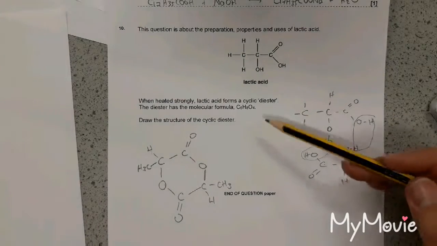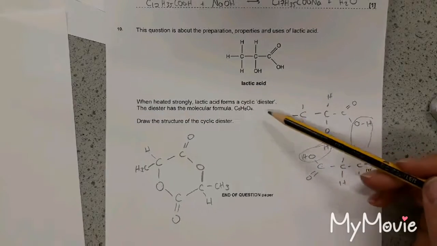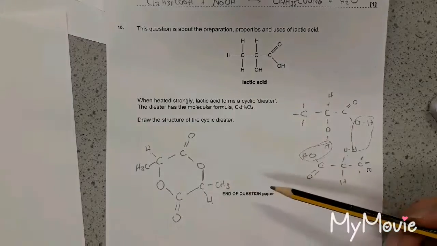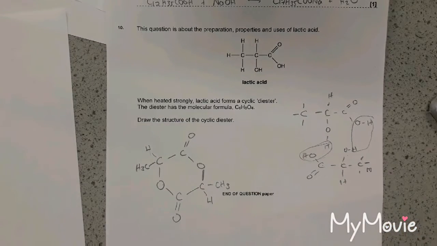This type of question has cropped up a few times in the last few years. The examiners have spotted that this is an area that students struggle with, so it's well worth having a look at this one in detail, and really picturing what's going on with that molecule.